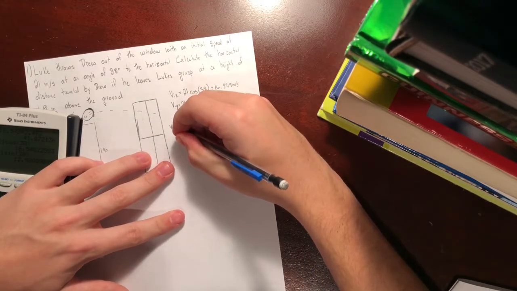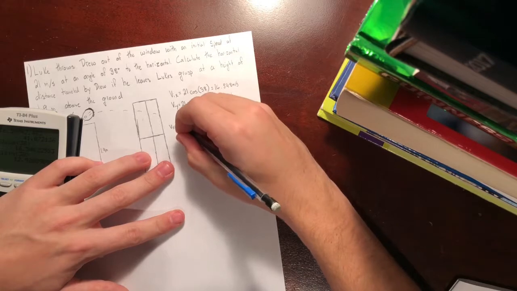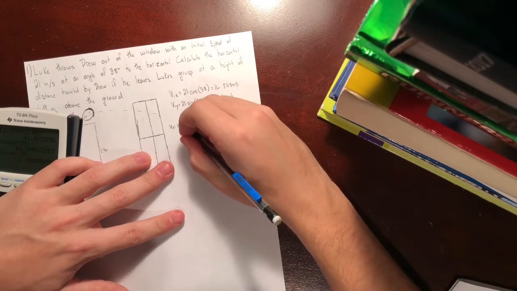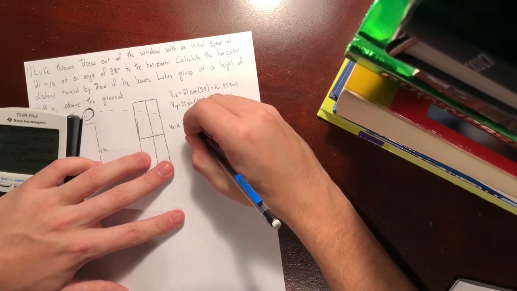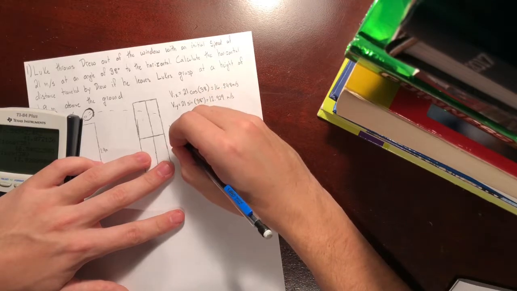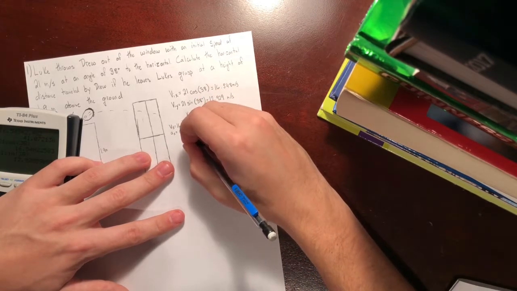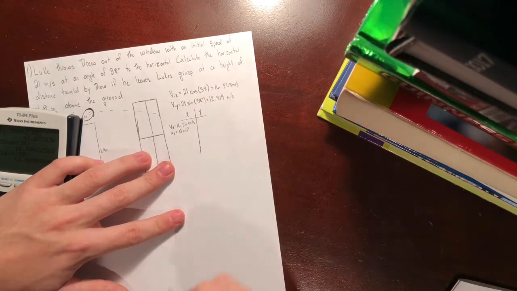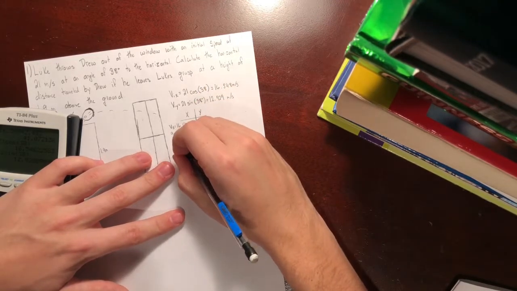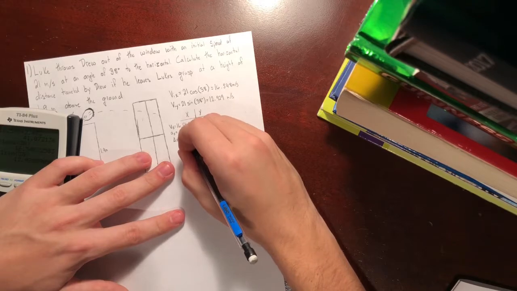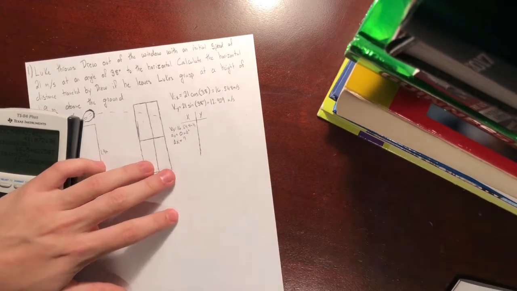Vix goes over here, 16.548 meters per second. You know the acceleration of x is always 0 meters per second squared. And then we do not know the change in x yet. Gonna leave that a question mark.